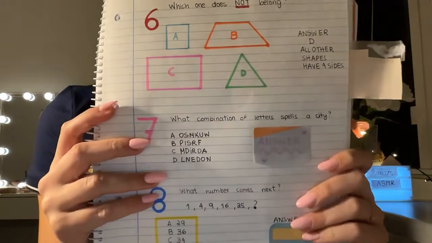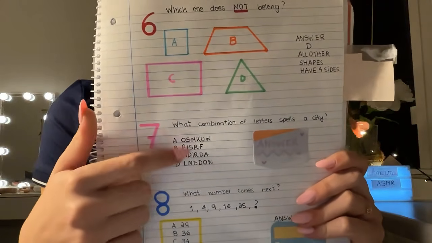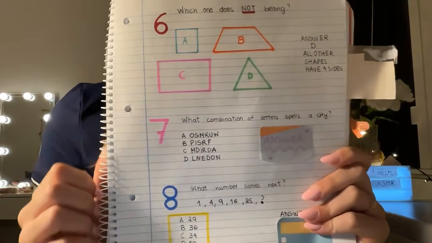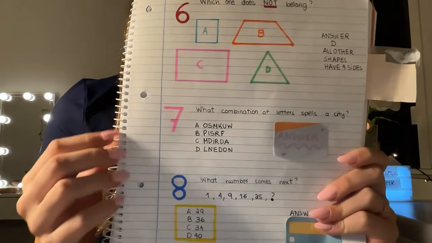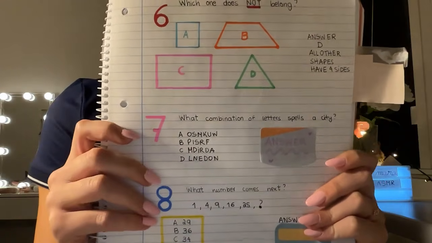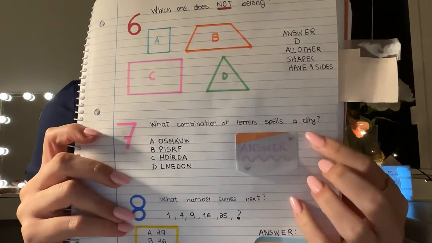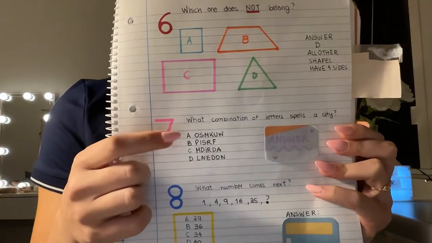So yeah, I'll give you some time to take a look at the letters in each option. And then you have to decide which of these options spells the name of a city. A, B, C, or D.